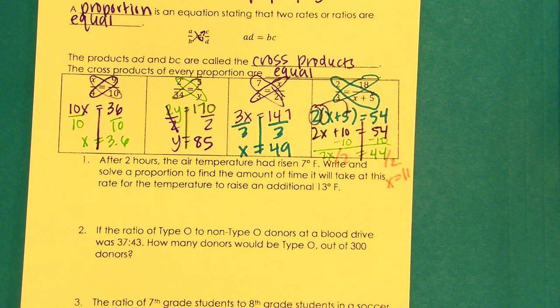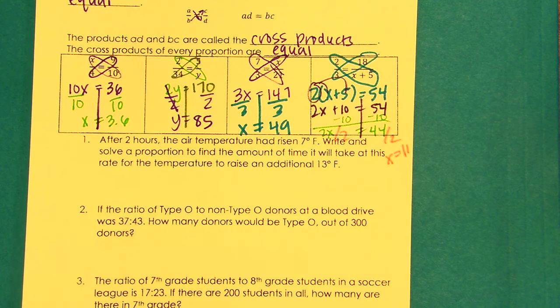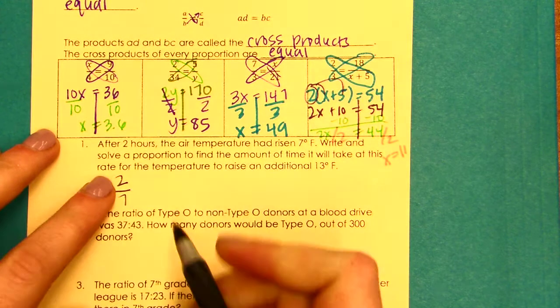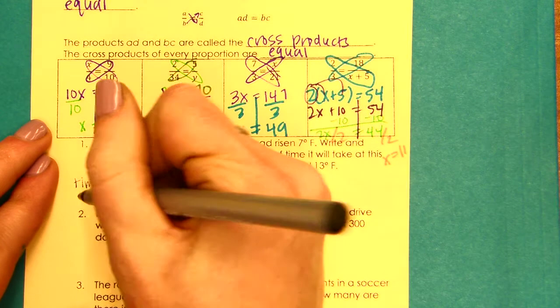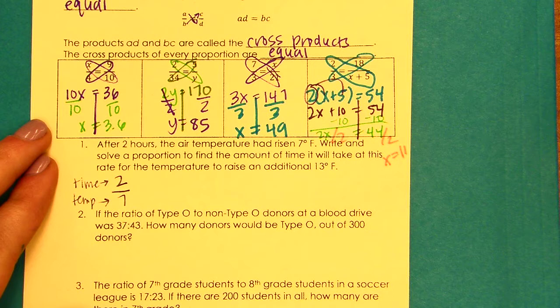All right, let's do some story problems quick. Number 1 says, after 2 hours, the air temperature has risen 7 degrees Fahrenheit. Write and solve a proportion to find the amount of time it will take at this rate for the temperature to raise an additional 13 degrees Fahrenheit. What's really important when we do story problems is that we set up both rates or ratios the same way. So let's say for my first ratio I do 2 over 7. 2 is measuring the time. 7 is measuring the change in temperature, right? 7 degrees Fahrenheit. That means on my other ratio I have to do it the same way.